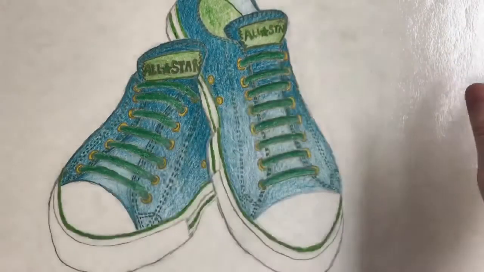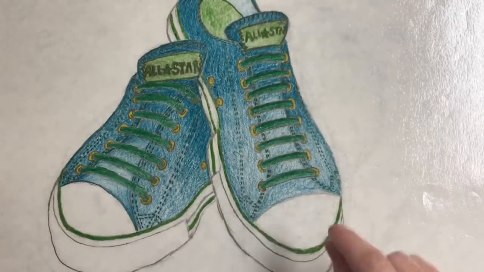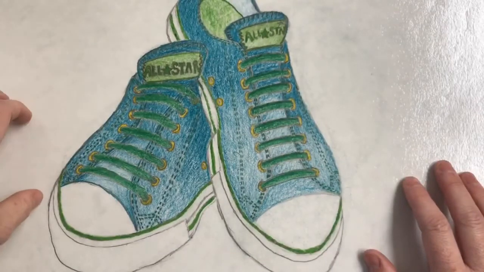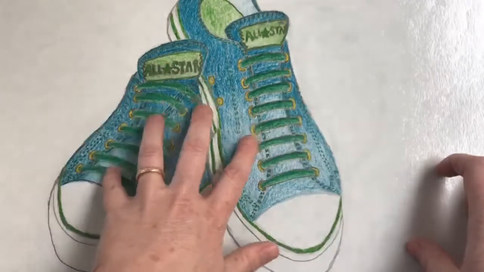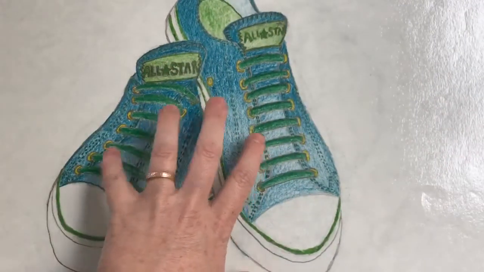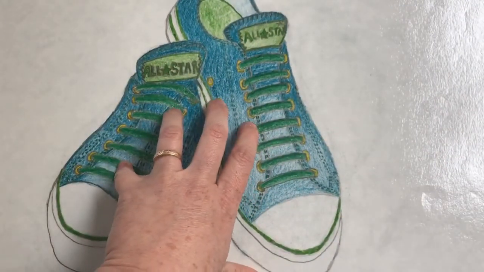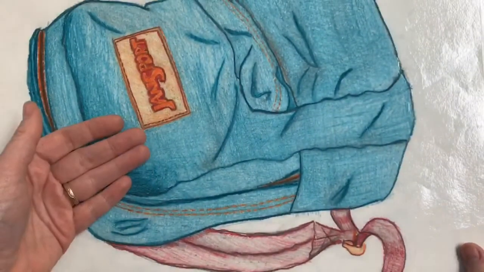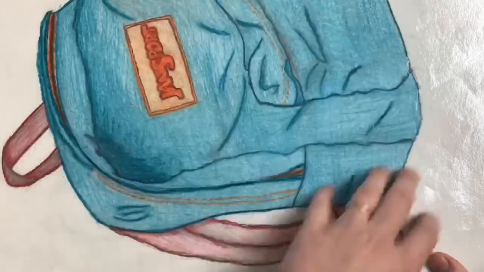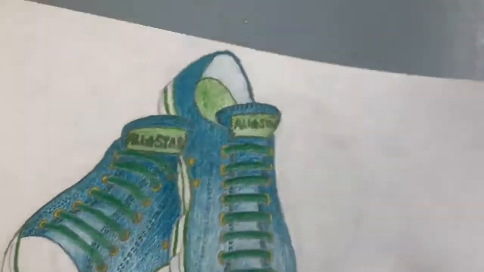You're going to ignore that. You're going to just sketch the shape of the object and then use the chosen color scheme that you did on the worksheet to actually color this. These shoes were not these colors when the student drew this. This person's backpack was very likely black, honestly, but then she colored it with these colors. So keep that in mind.